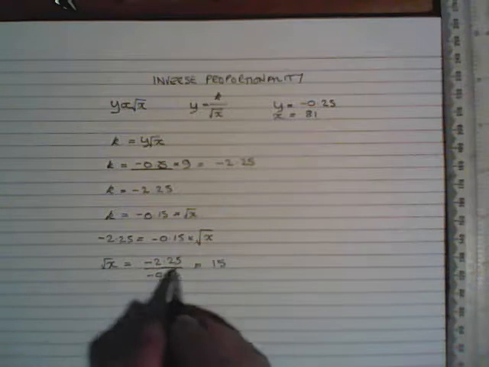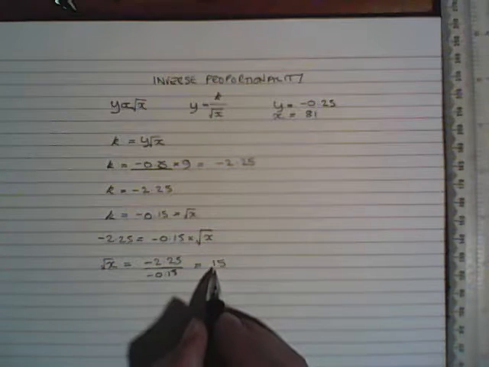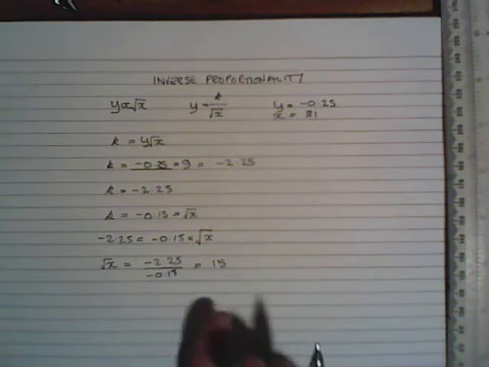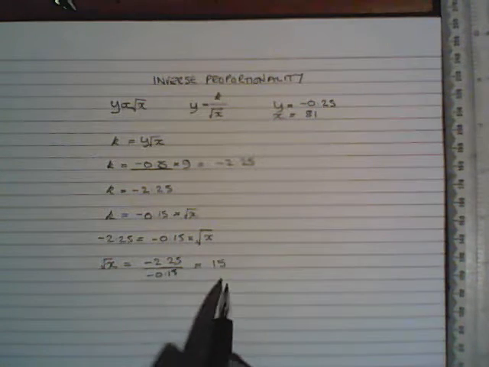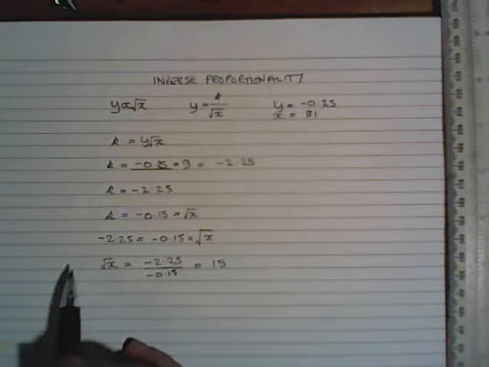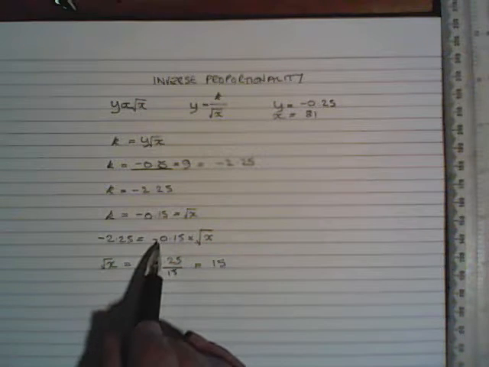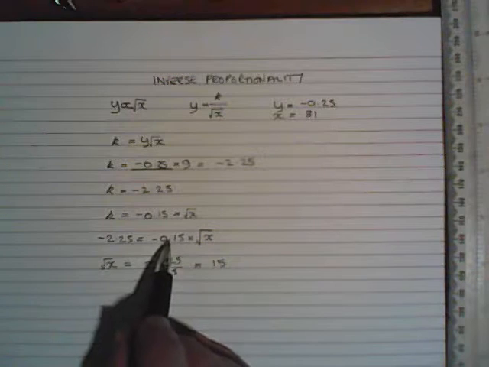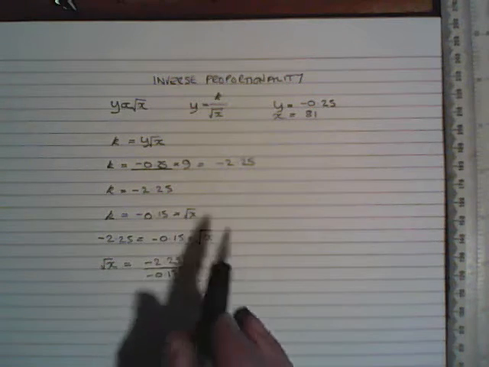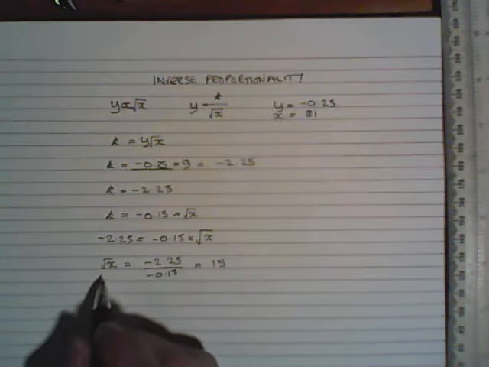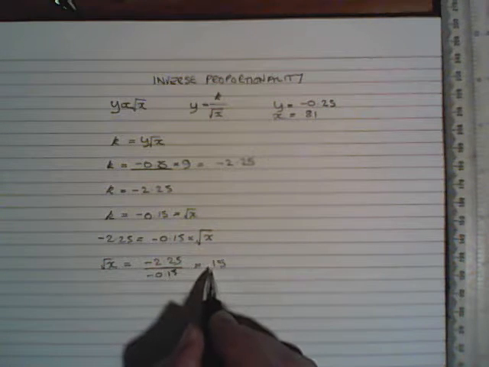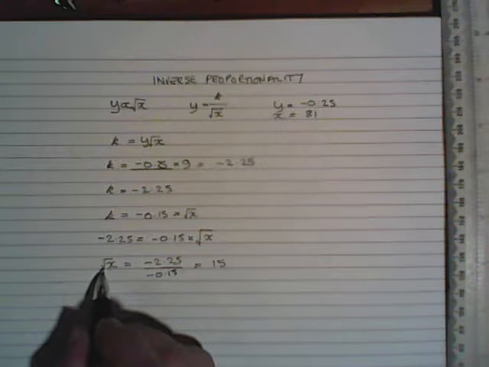Now, the trouble is that's the square root of x is 15. What we need to do is to find out what x is. That's the problem we're facing. We need to find out what x is when the value of y has changed to minus 0.15. What is the new value of x? But we've only given the square root of x so far. So what we need to do is this: 15 is equal to the square root of x.